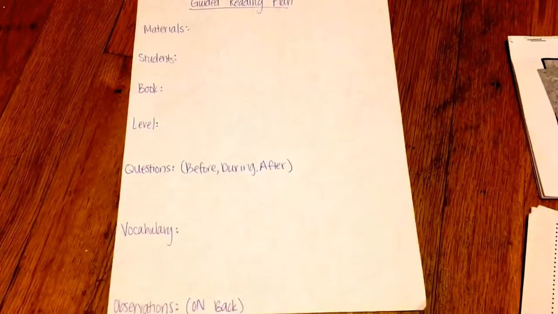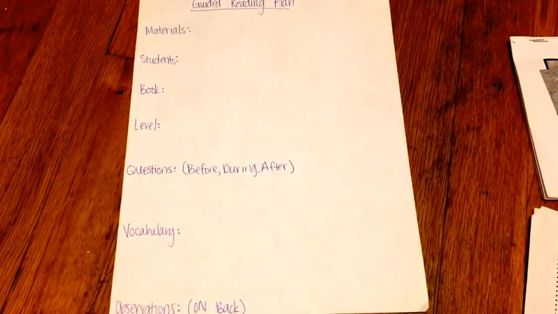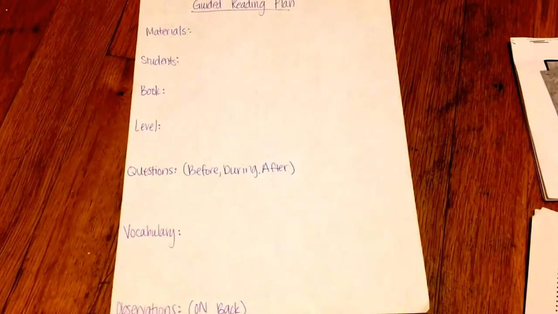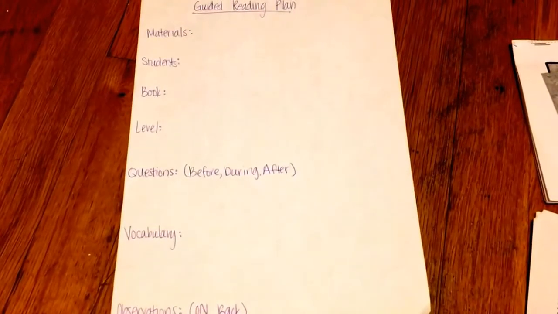Next, you need to plan your guided reading lesson plan around your students and the book that you've chosen. This is a simple, blank lesson plan that's been written by hand.